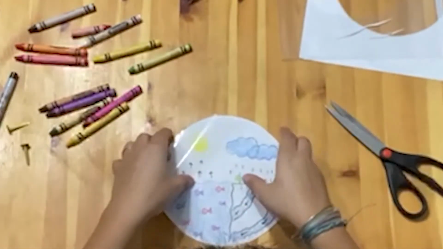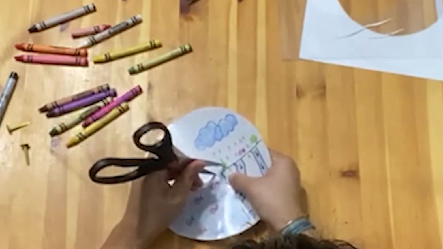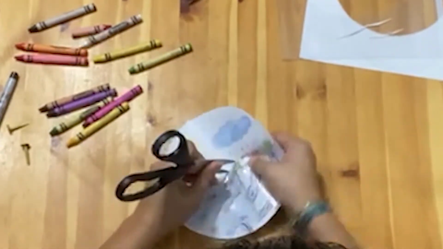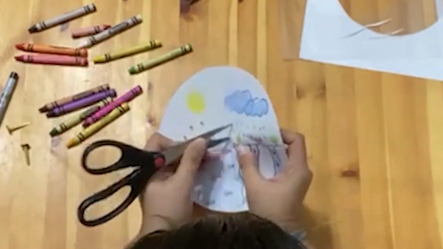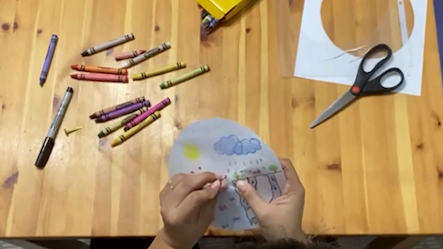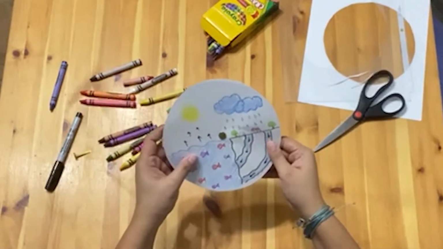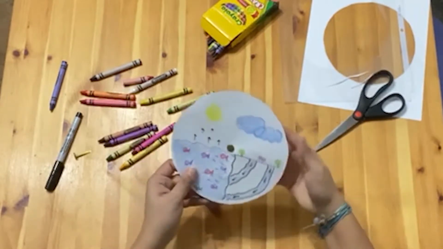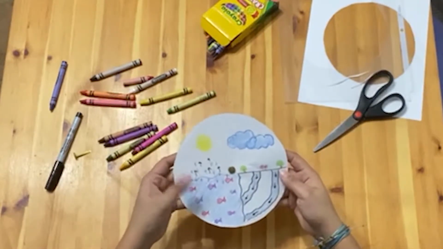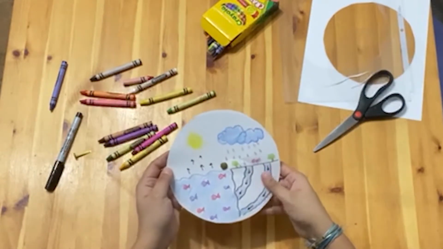Place the plastic on top of the paper and very carefully cut a hole in the center. You might want to ask an adult to help. Place a paper fastener in the middle to hold both sheets together, and voila! We've created a water cycle model. If you make one at home, make sure to take a picture of it and send it to your teacher. Let's use it to review the steps of the water cycle.